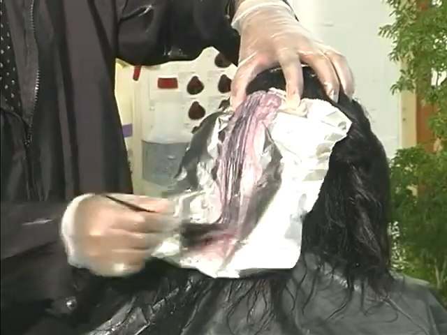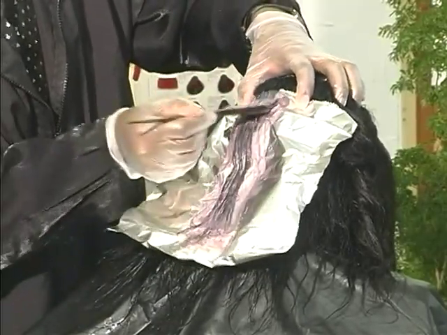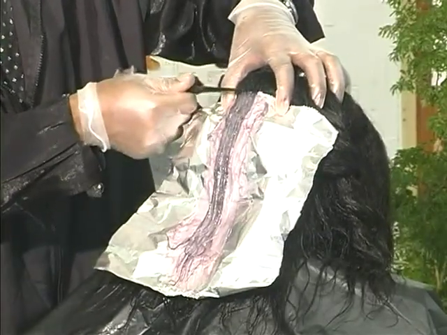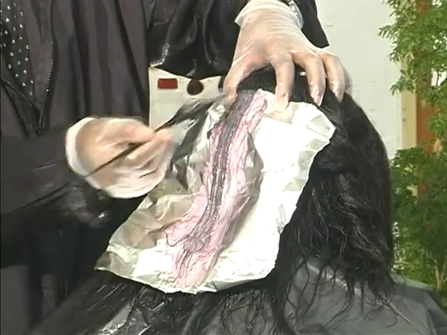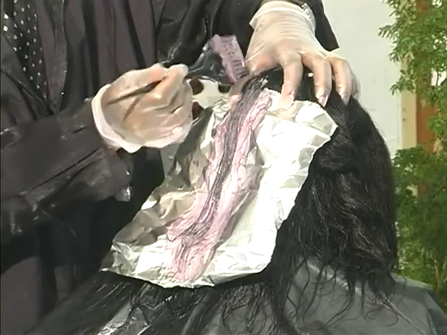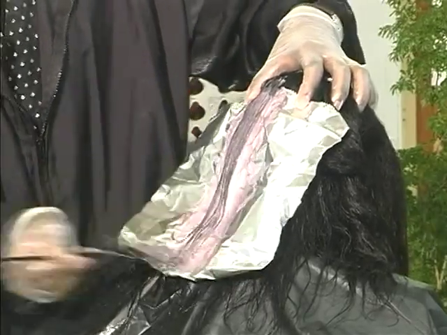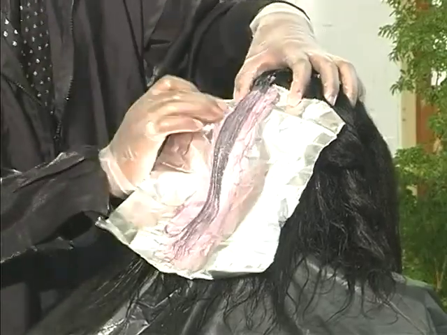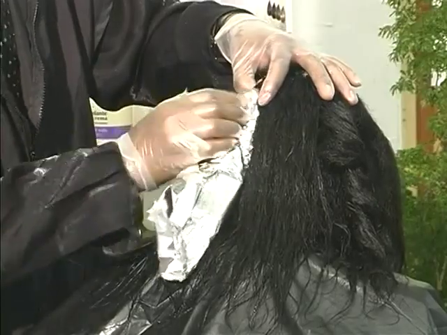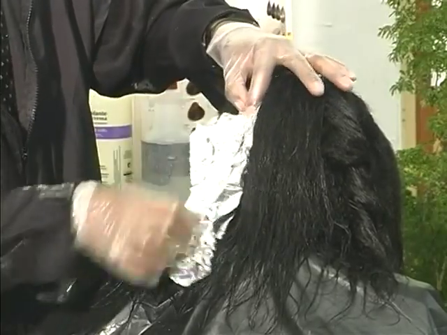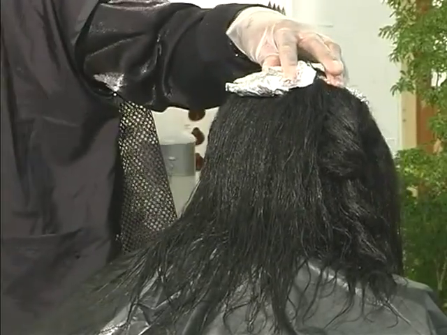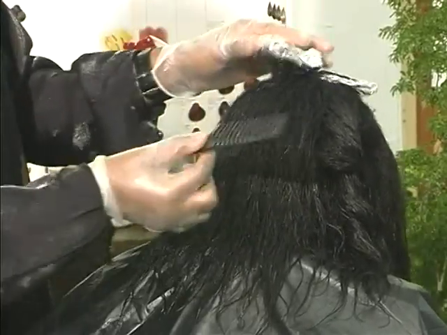Painting it down. And remember, what was the key? The key was when you get to the top of the foil, in order to eliminate that block or line of demarcation, you go in and put just a few tabs of color on the outer portion of the hair shaft. That is so that you will not have a specific line of demarcation. And again, the next section, I've got 1, 2.